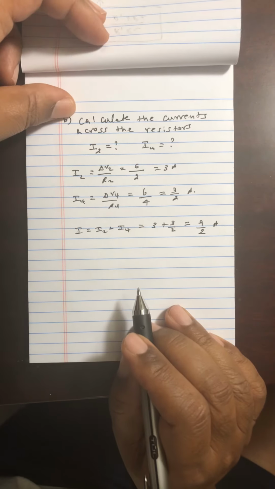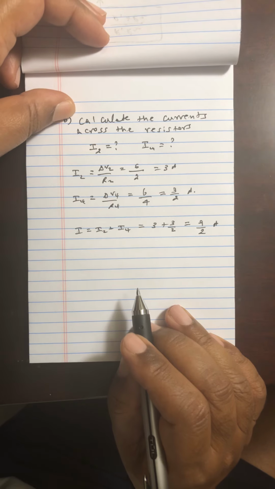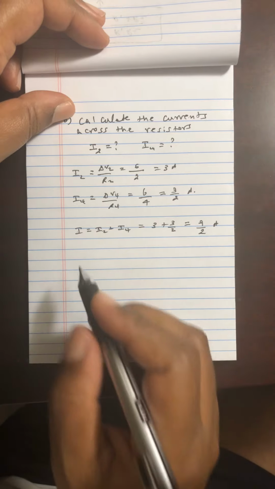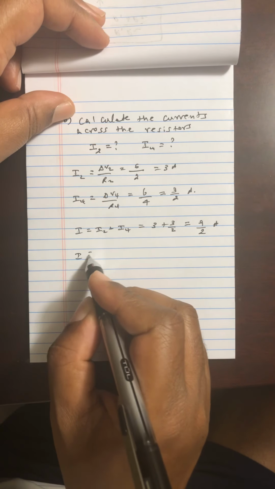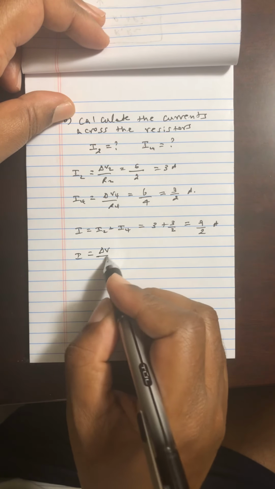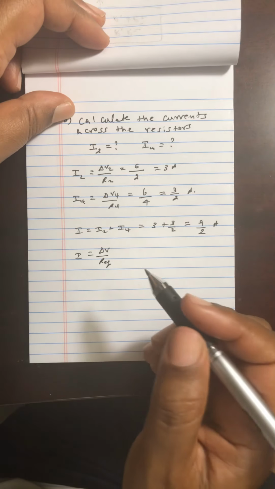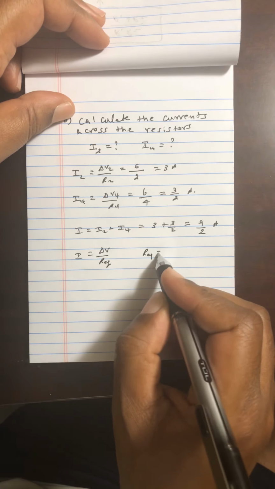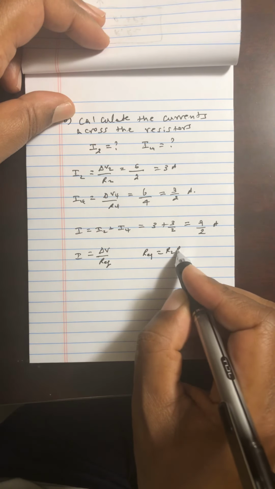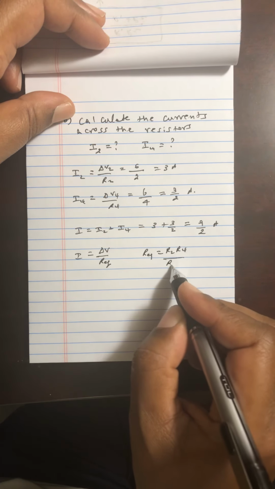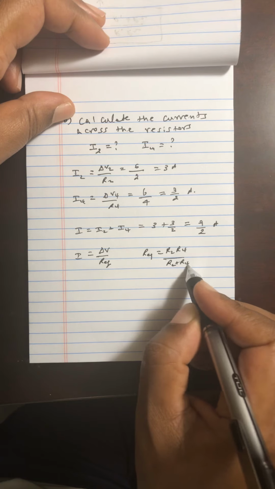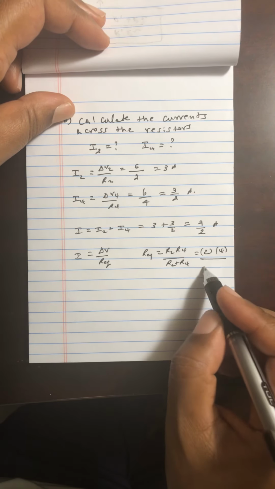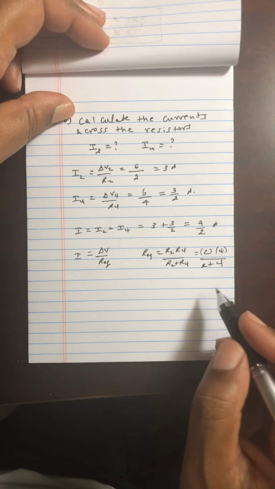Okay, so let's test this using the formula for equivalent resistance. We can also calculate I from delta V divided by Req. Okay, now this is a parallel combination, so Req equals product divided by sum, plus R4. So that is 2 times 4 divided by 2 plus 4.